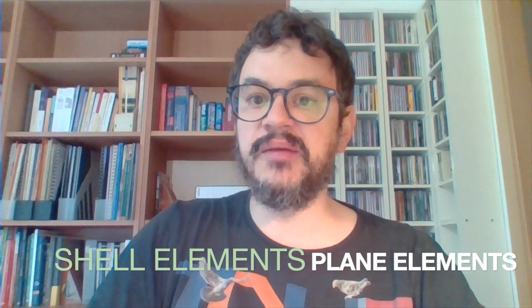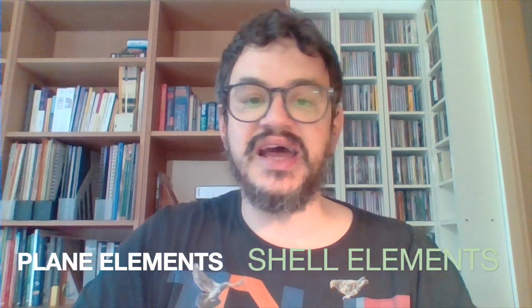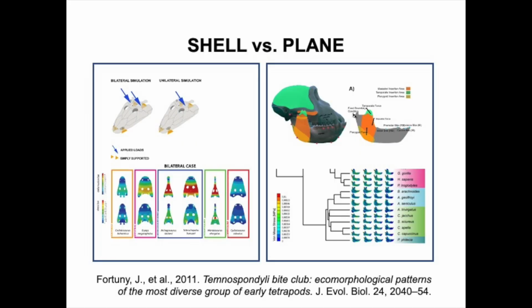What are the differences between shell elements and plane elements? Shell elements are not lying in a plane, or if they are, they allow forces that are not in the plane, like perpendicular forces. You can see this difference in the FEA models of the skull of several temnospondyls, where the forces I applied are perpendicular to the flat surface of the skull.